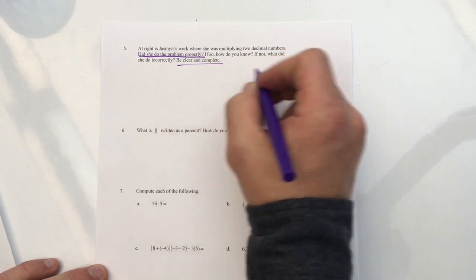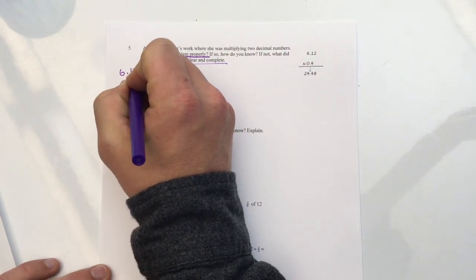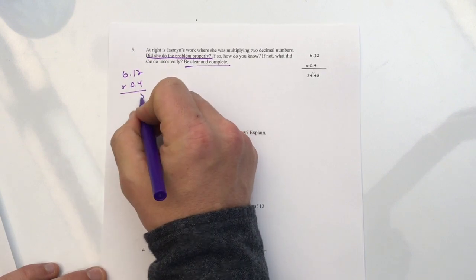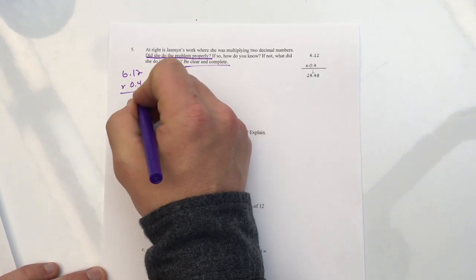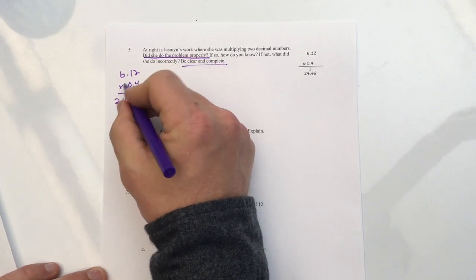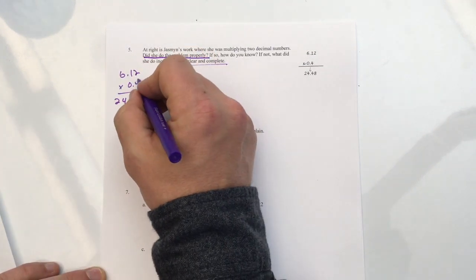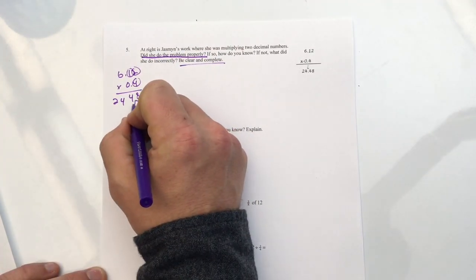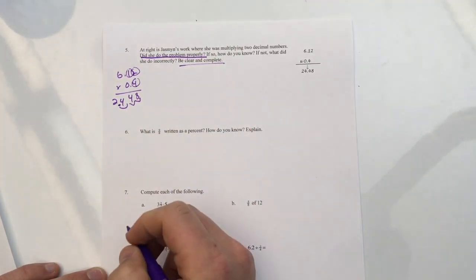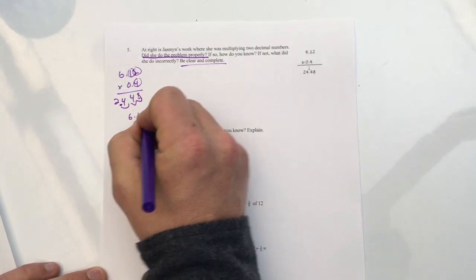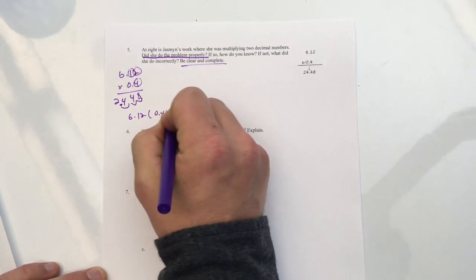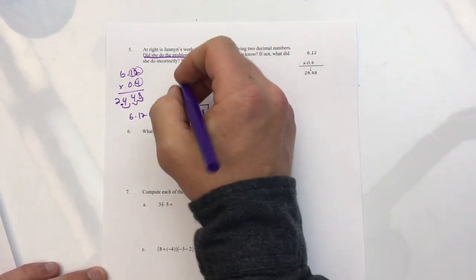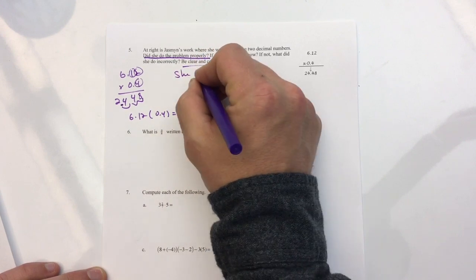Well, let's try this problem on our own. 6.12 times 0.4. 4 times 2 is 8. 4 times 1 is 4. 4 times 6 is 24. I don't have to worry about the 0. I have 1, 2, 3 numbers to the right of the decimal. That means I'm going to put 1, 2, 3 numbers to the right of the decimal. So 6.12 times 0.4 equals 2.448. She made a mistake.